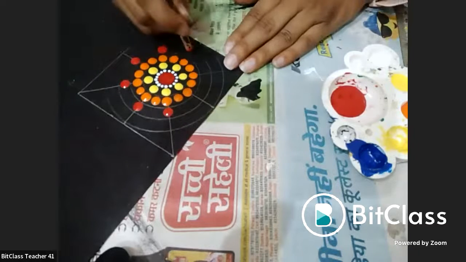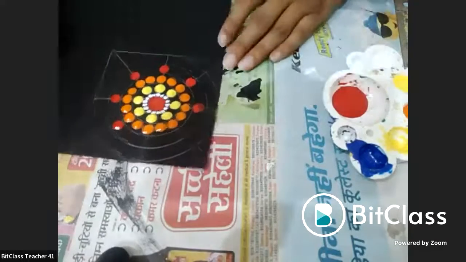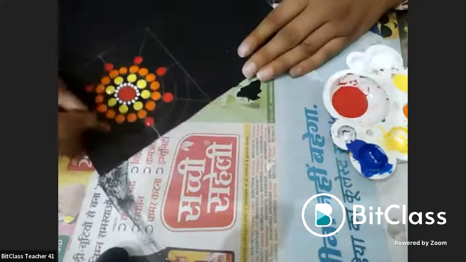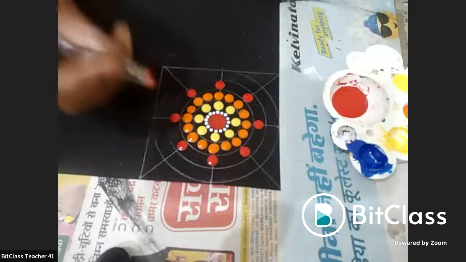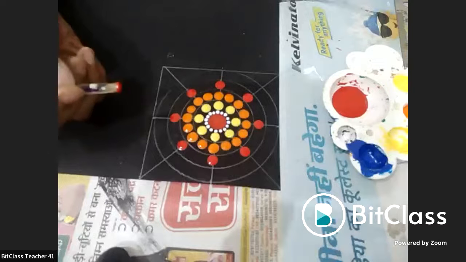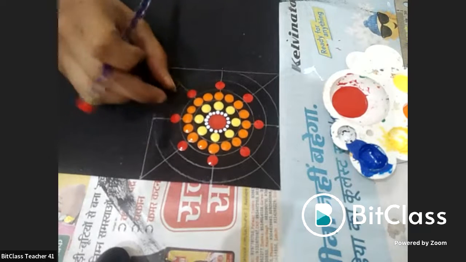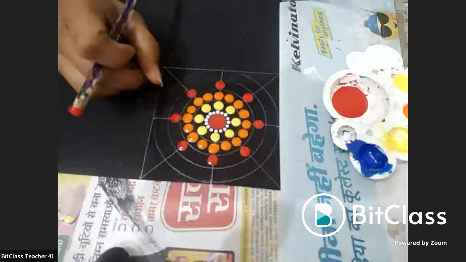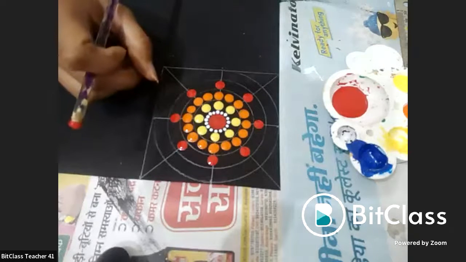So this is the way you need to work out the dot mandalas with the dotting tools. And the last dot goes here. Can anyone please tell me how many dots I can place in between these two dots? Here. Okay, 1, 2. Yes, Krupa, I'm using acrylic colors. 2. Okay, that's great.